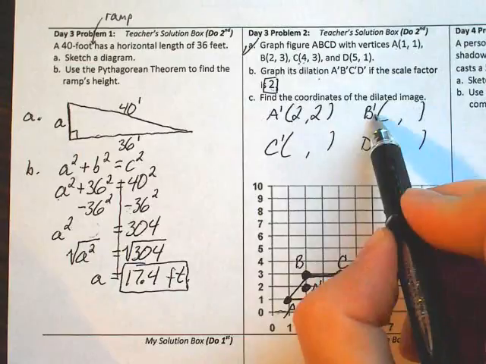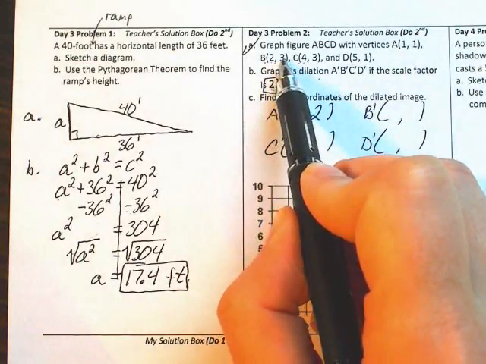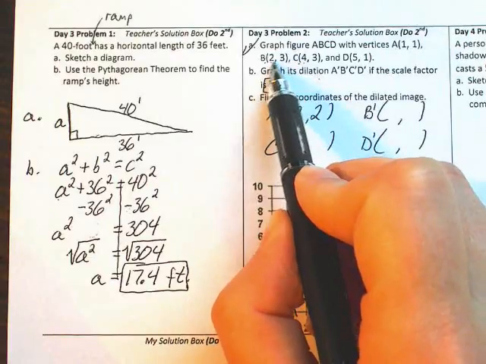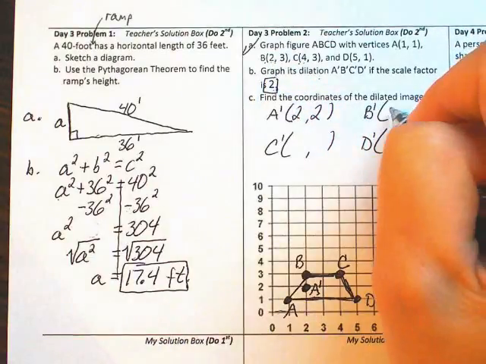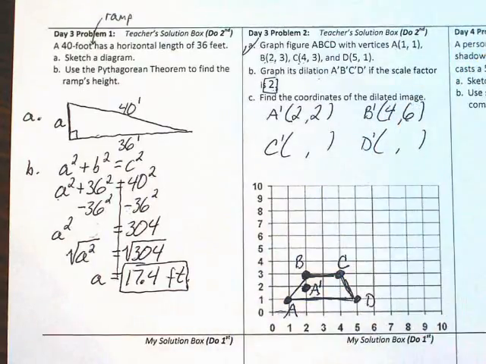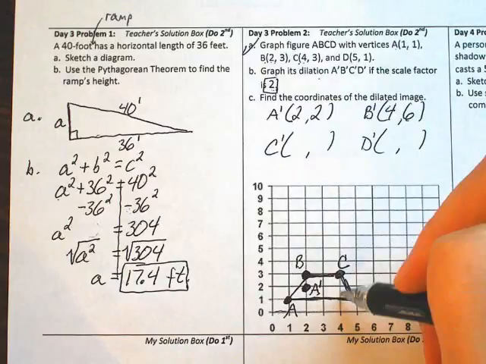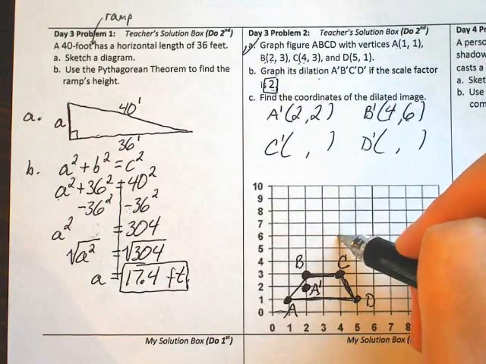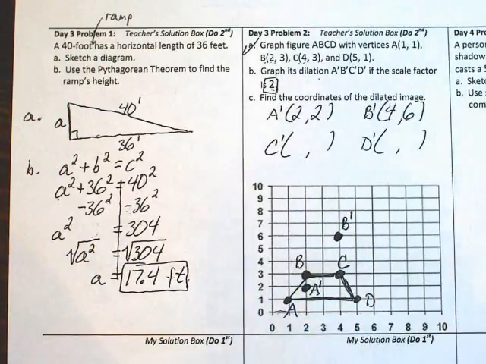Okay. Now point B prime. Point B is 2, 3. Let's multiply each of those coordinates by the scale factor of 2. That will create 4, 6. So from the origin over 4 and then up to the 6, here is B prime.